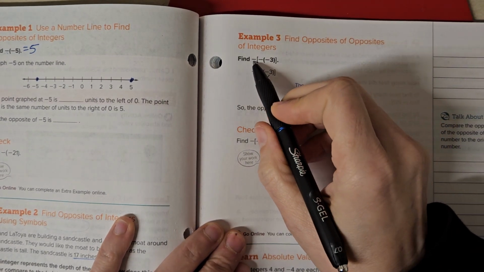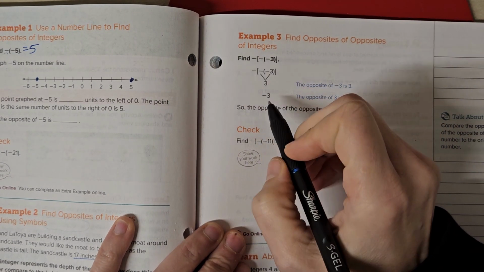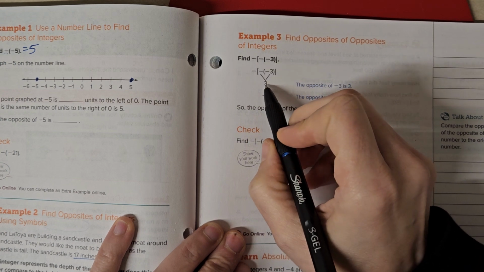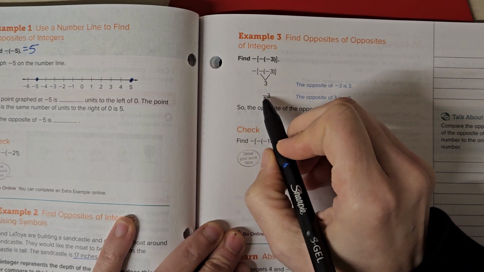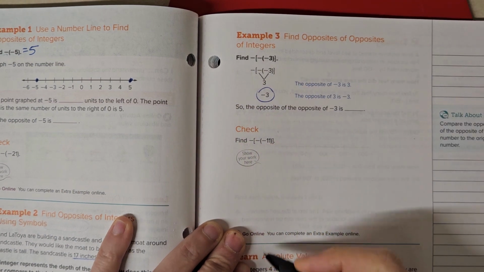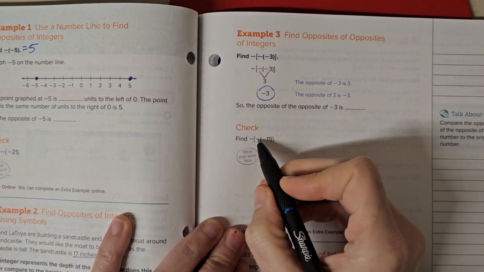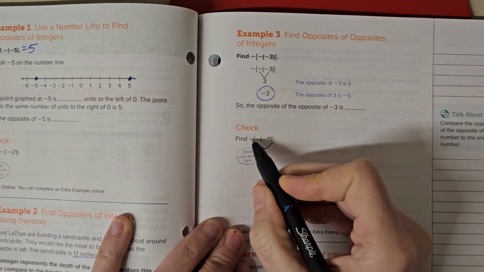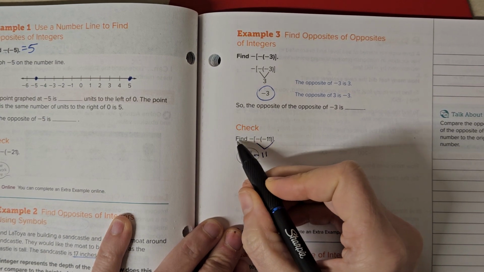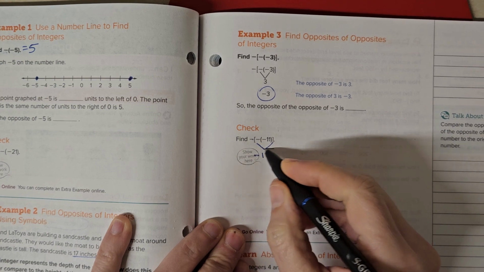Here we have the opposite of -3. Well, the opposite of -3 is 3. And then we have the opposite of that, which is -3. So let's practice here. What's the opposite of -11? That's right, 11. And then we have a negative in front of that, and then we're done because there's nothing else in front of that.